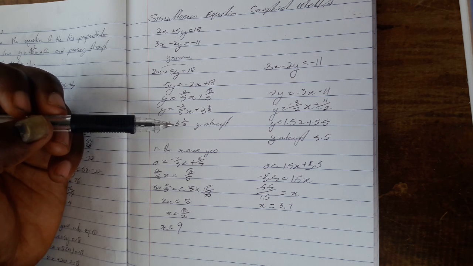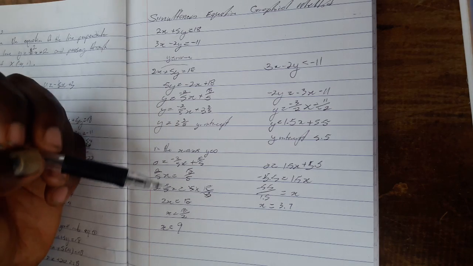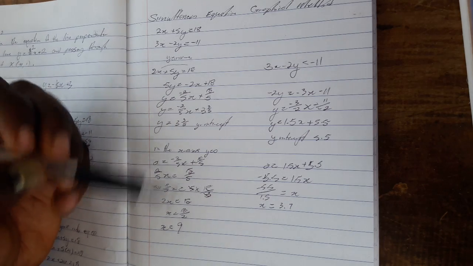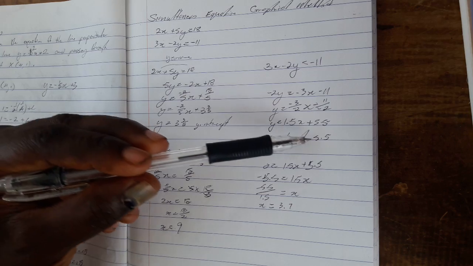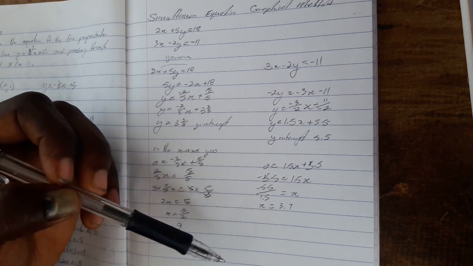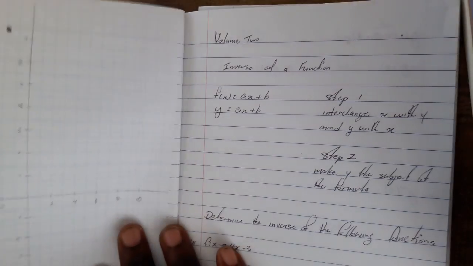So the first line intercepts the x-axis at 9, and the second line intercepts the y-axis at 5.5 and the x-axis at 3.7. So let's draw that on the Cartesian plane now.